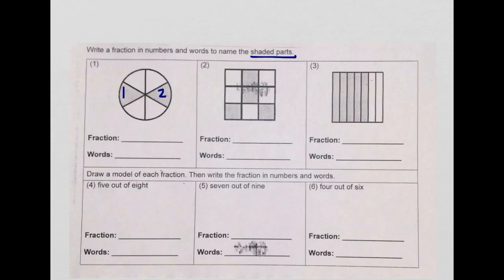1, 2. I'm going to have 2 shaded, and that makes up our numerator. And then on the bottom, our denominator is our total number of pieces. So I've already counted 1 and 2. Now I can count for the total amount. We include those. We don't just start counting the unshaded ones. Our denominator is our total number. So we have 1, 2, 3, 4, 5, 6 total pieces.